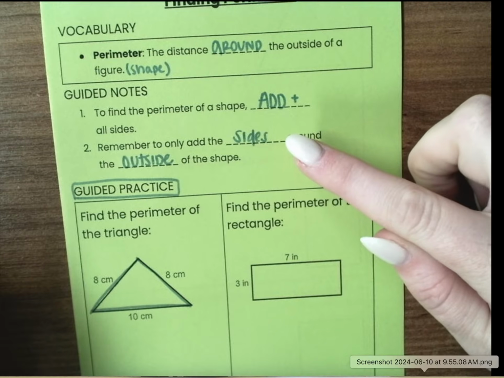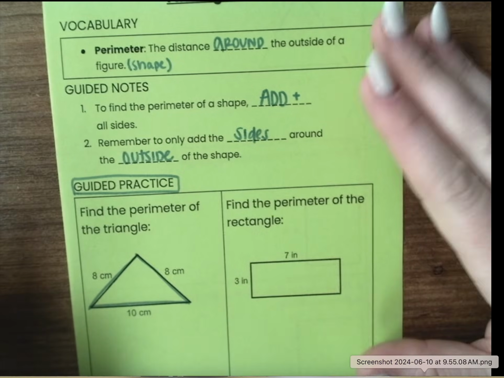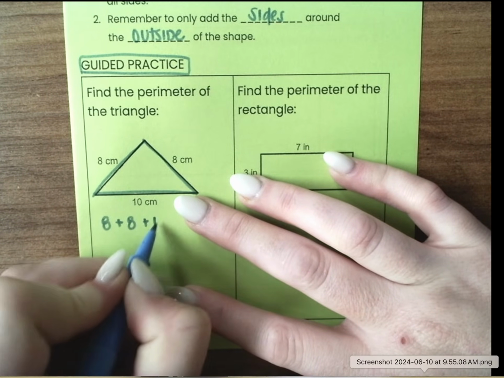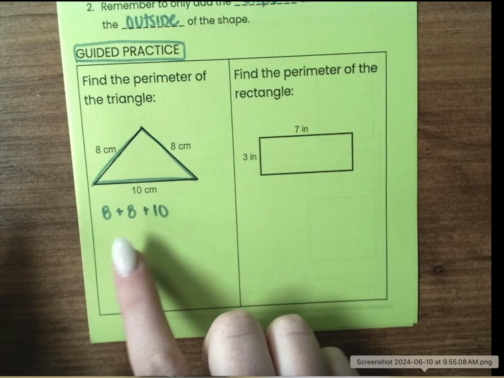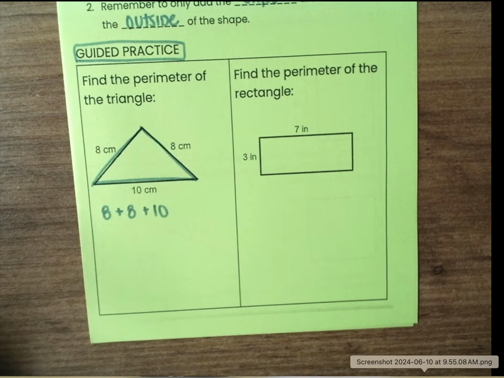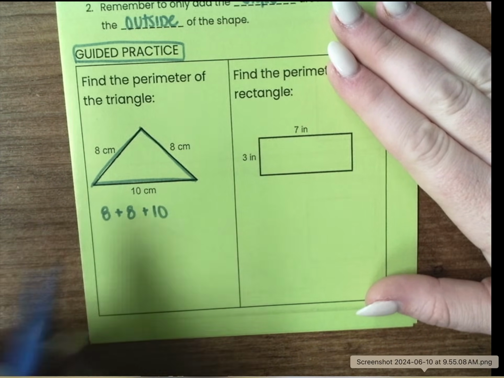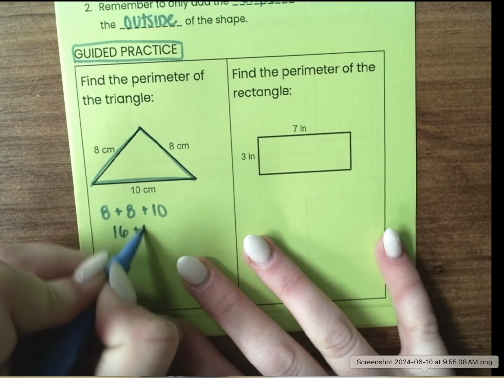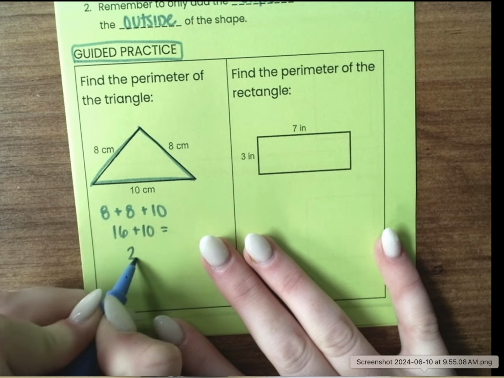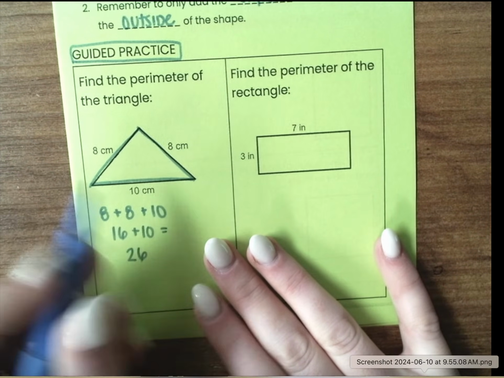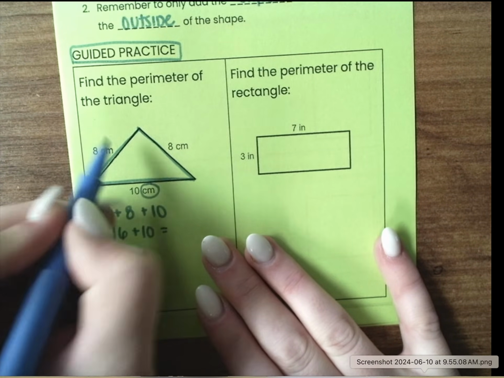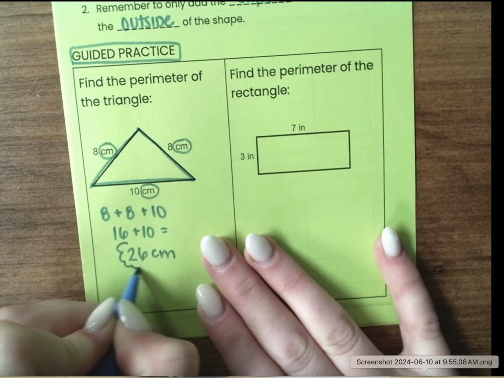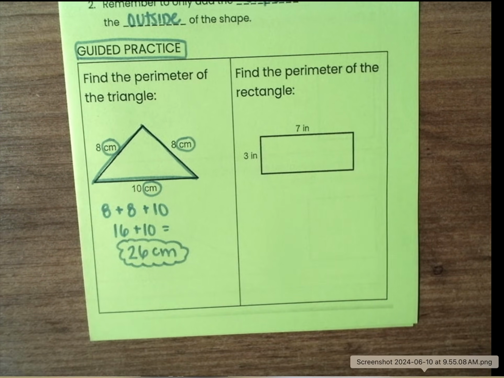So like my directions told me at the top, to find the perimeter of the shape, I'm just going to add. So that means I'm going to do 8 plus 8 plus 10. In sixth grade, you have to show your work here. Mrs. Gall and I cannot read your minds, so make sure that you are showing your addition, even if you can do it in your head. So 8 plus 8 is going to be 16 plus 10, and that's going to give us a grand total of 26, and I'm going to always put my label. Because my label was centimeters on all my measurements, it's going to be 26 centimeters. That's going to be your answer for number 1.